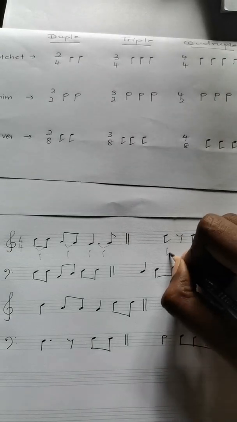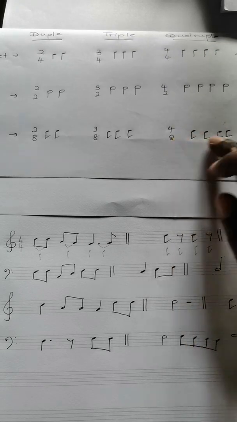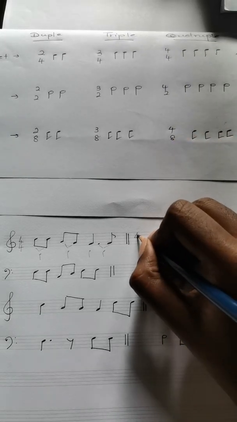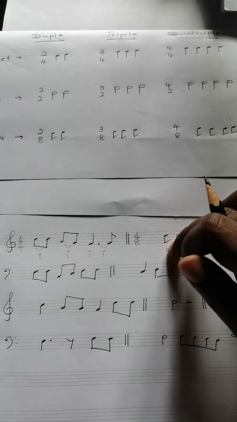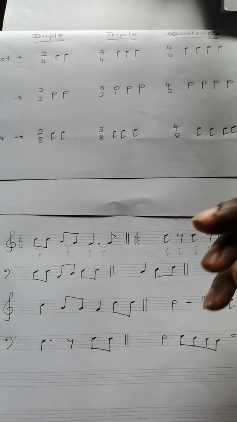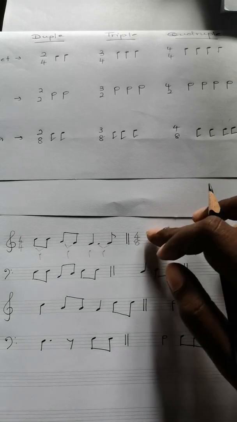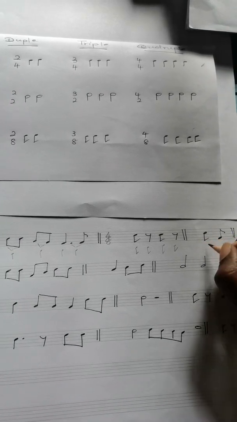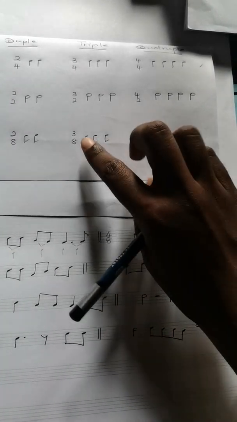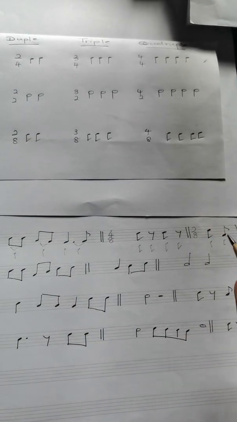Next you have 4 separate quaver beats over here. So what is that? That is 4/8. You can write 4/8 over here. Or else you can also add it as one crotchet, another crotchet and write 2/4, that's also okay. But here we will choose 4/8. Next question, 2 quaver beats in a bar. Who has 2 quaver beats in a bar? 2/8 has 2 quaver beats in a bar.